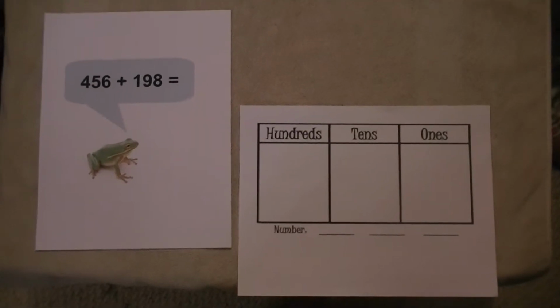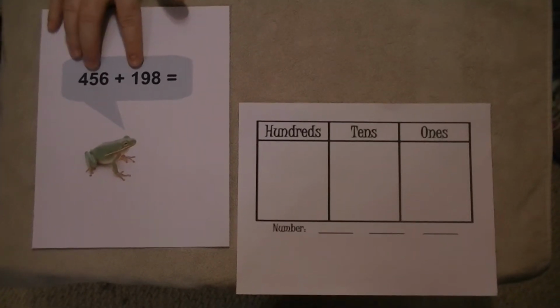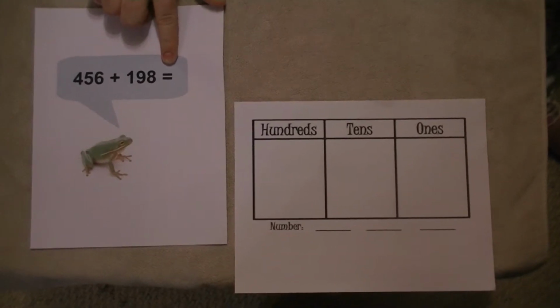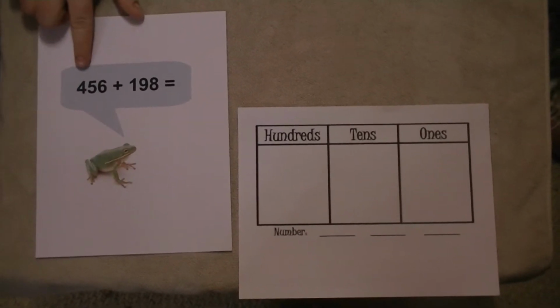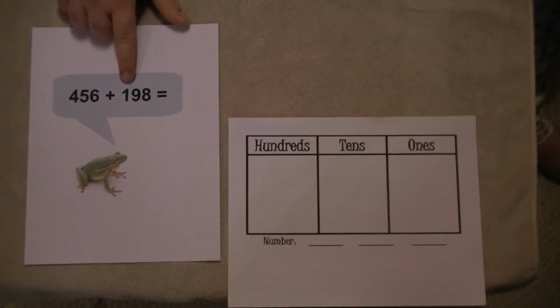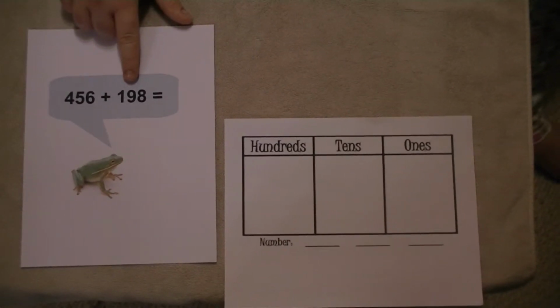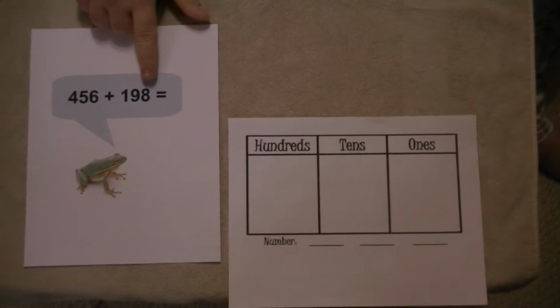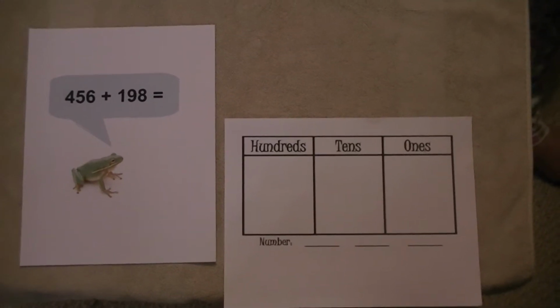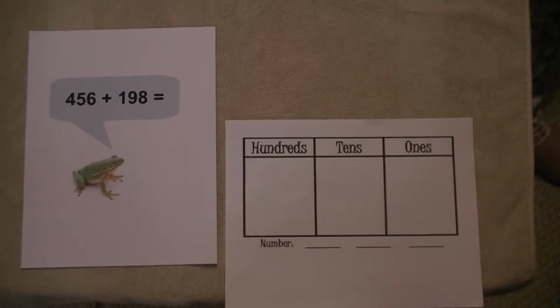So what we're going to be doing is just say, we're going to break up this 198 into three numbers. We're going to treat this as an equation where we have 456 plus 100 plus 90 plus 8. So as a four-step addition problem.